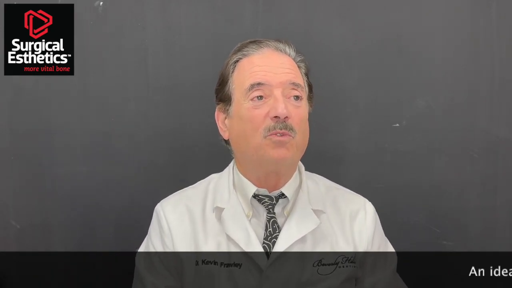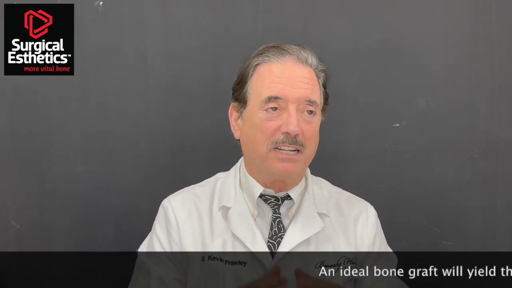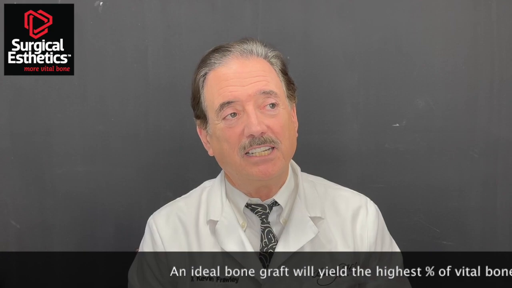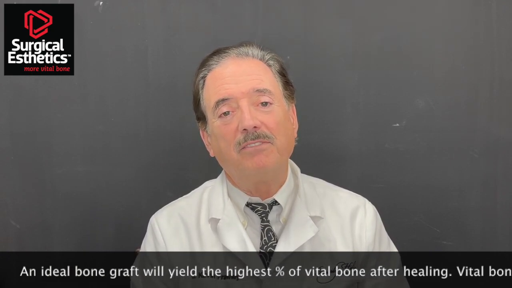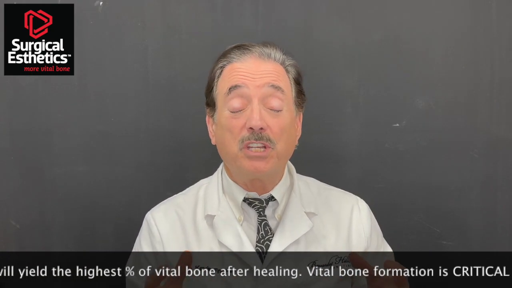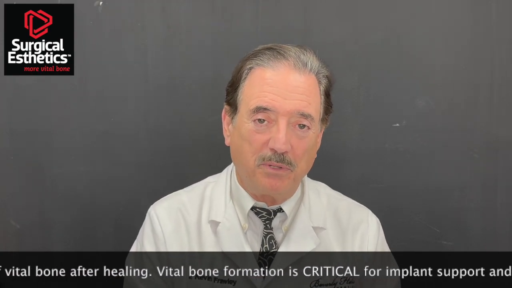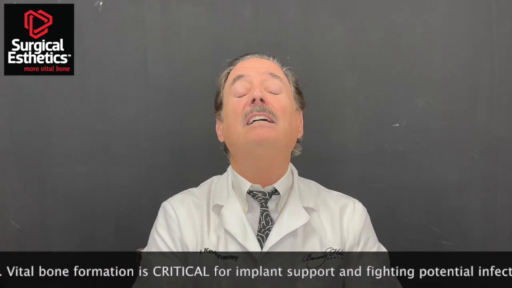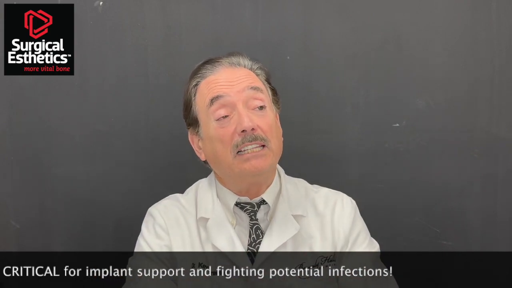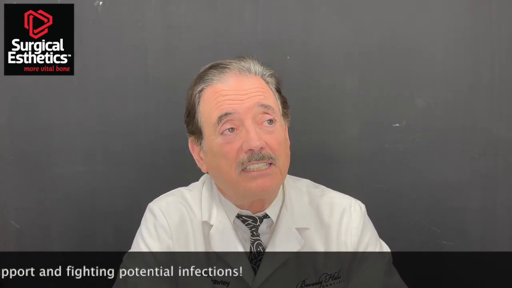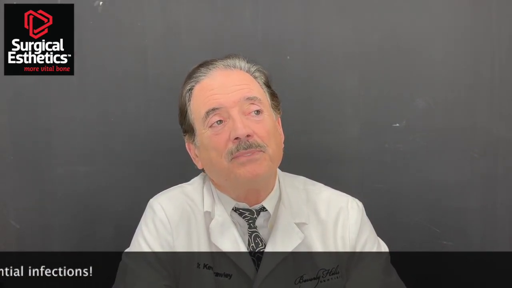Yeah, there's all kinds of materials. I think the overall guiding question is what material is going to give you the highest vital bone content. Because the more vital bone you have, the greater the chances of great healing around your implant, greater chances of full healing in the socket or the defect, and long term, that vital bone will help to support your implant. So, let's look at it from that point of view.